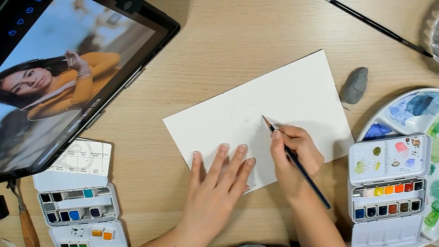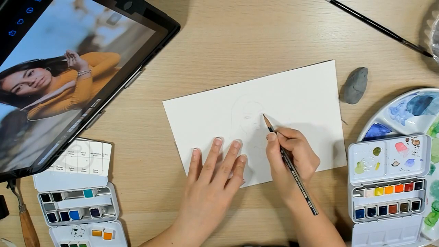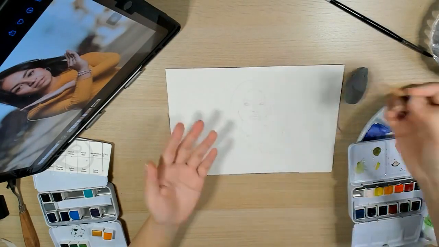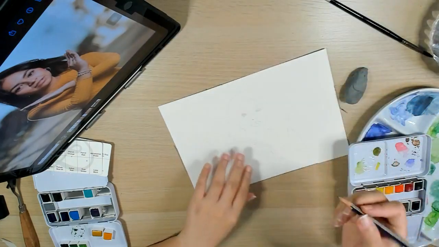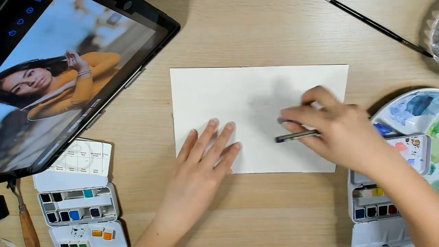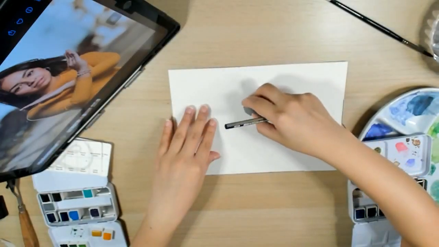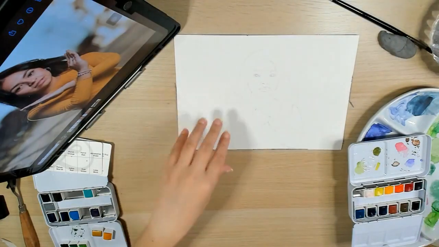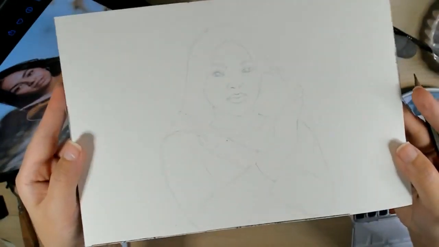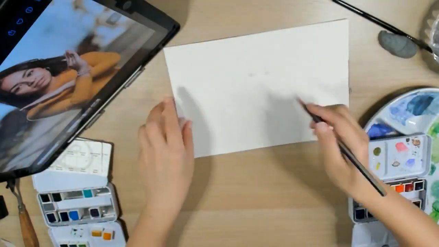Okay, so this is where I take the most time, the eyes, because once you get it right, it's such a huge difference in your drawing, or if you get it wrong, it makes a huge difference. Anyway, you can still make corrections. It's just a sketch, so nothing is set in stone yet. Okay, so here is the sketch. It's a very light sketch because again we're doing this in watercolor.